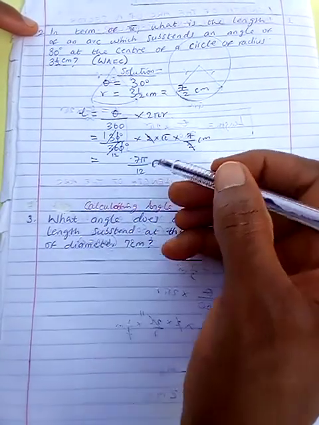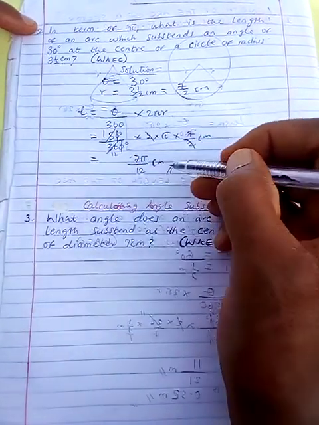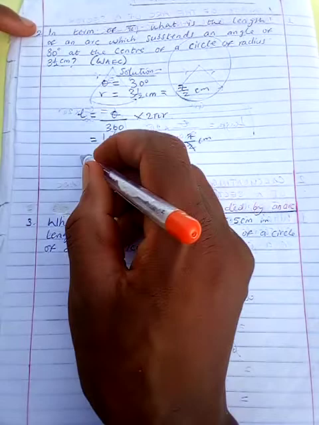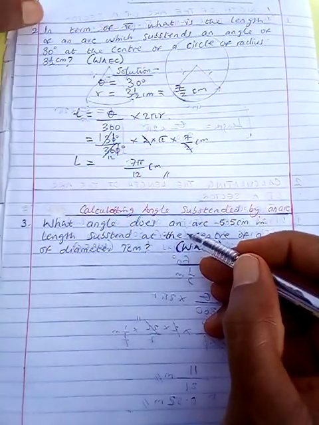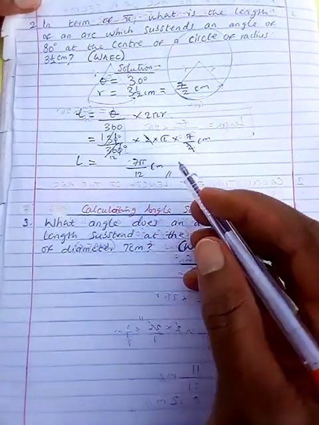centimeters. Since they say we should calculate it in terms of pi, we are going to stop in this form. So the length of the arc of the sector is going to become 7 pi over 12 centimeters.